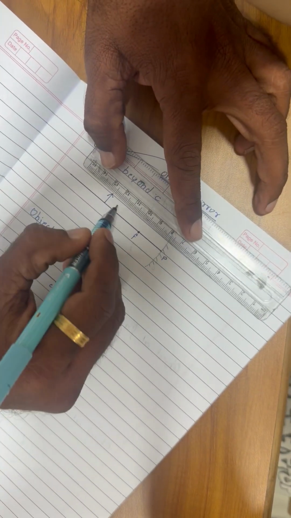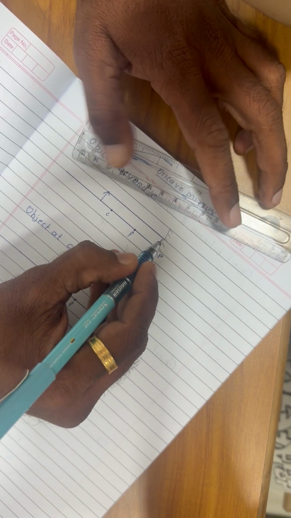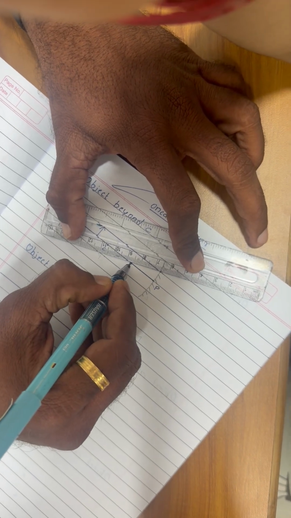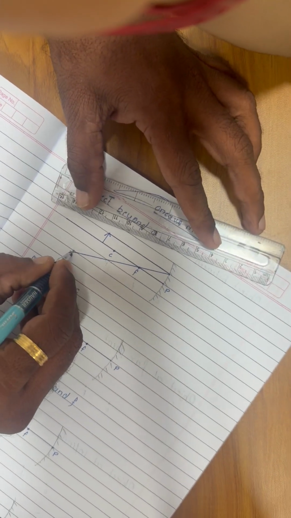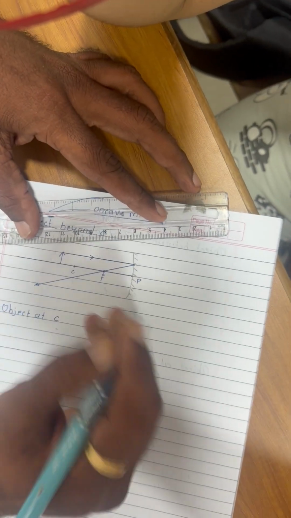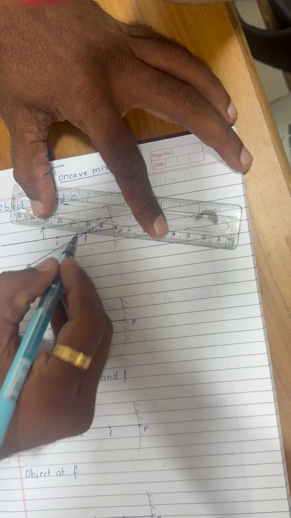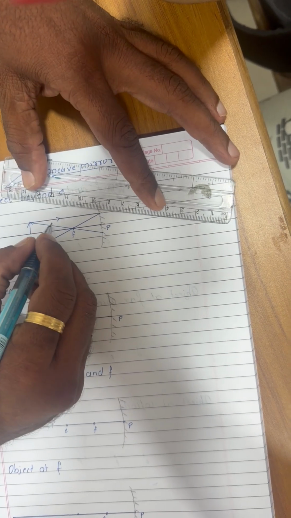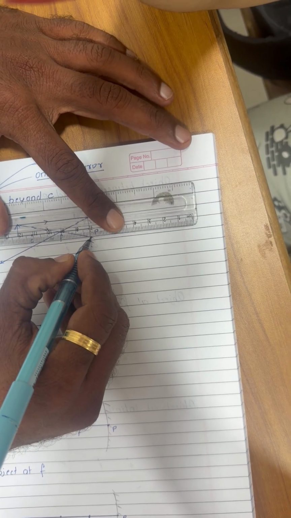So the first ray will go parallel to the principal axis. The ray which is going parallel to the principal axis, after reflection it will come through the focus. This is your first ray. Arrows are compulsory. Okay, the second ray will pass through the focus and it will come parallel after reflection.